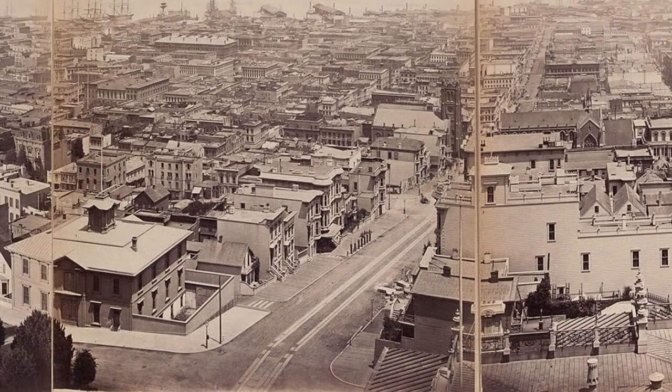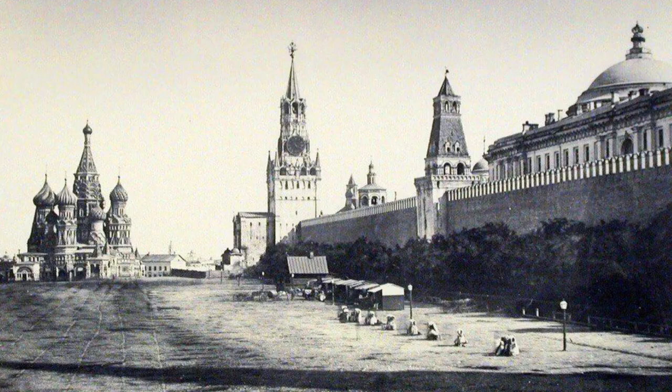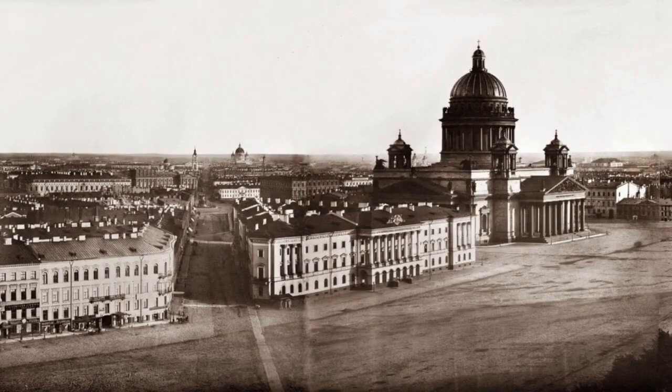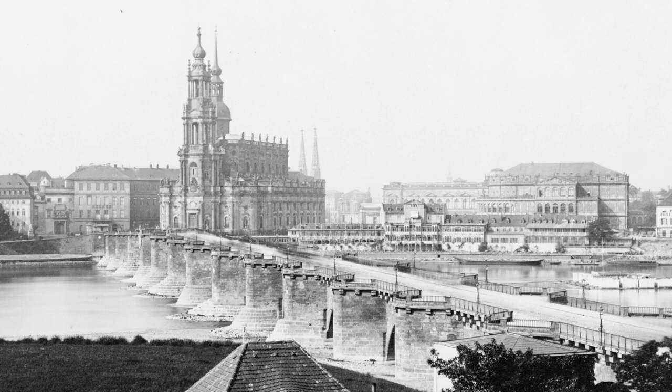Someone was there, standing at a vantage point and taking this photograph. But who? And for what? And what are the chances that in the 19th century, during similar decades, we see deserted Russian, European, and North American cities photographed like this?